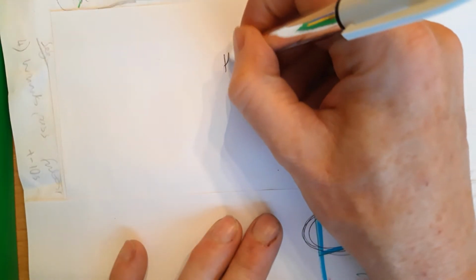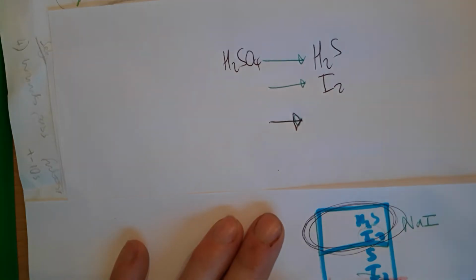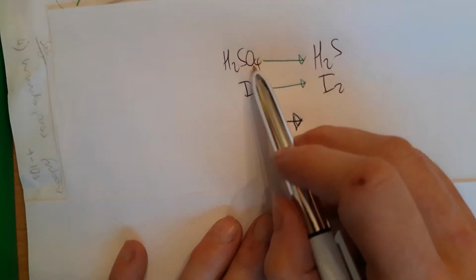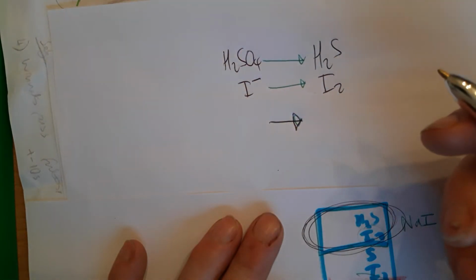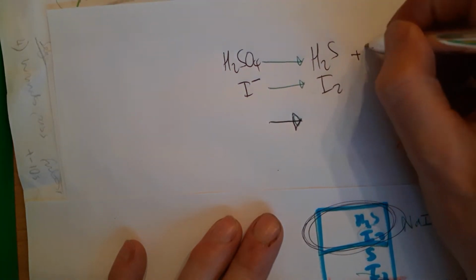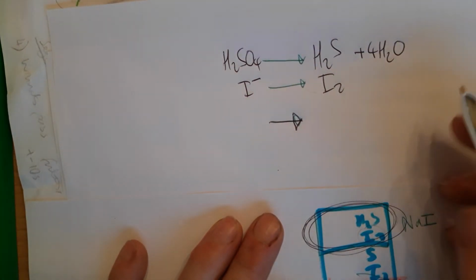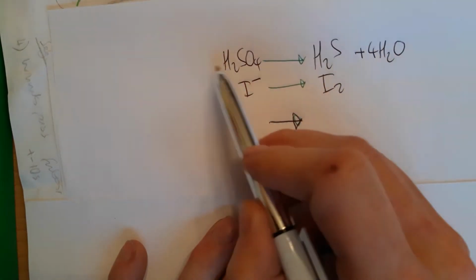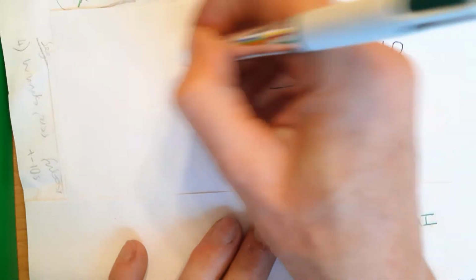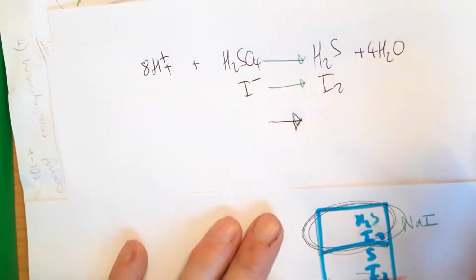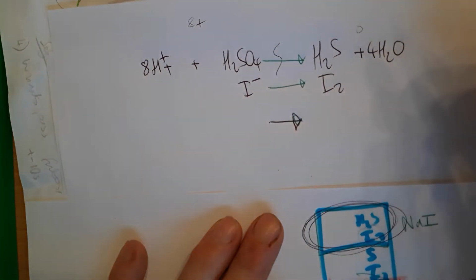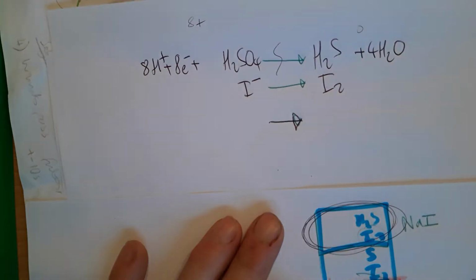What does H2S come from? Well, it comes from H2SO4. Where does iodine come from? Well, it comes from iodide. Let's get to work on this. 1 sulfur, 1 sulfur. Don't need to do anything. 4 oxygens, I need 4 H2Os to balance the oxygens. Now I look at hydrogens. 8, 9, 10 hydrogens on this side, 2 hydrogens on this side. I need another 8 H pluses on this side. Charge, no charge on here, 8 plus on this side, so I'm going to need 8 electrons on this side. That is done, 1 half equation.